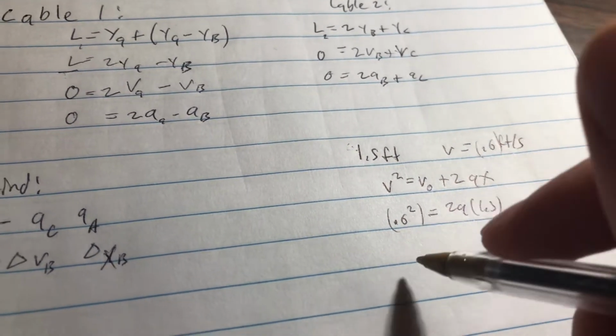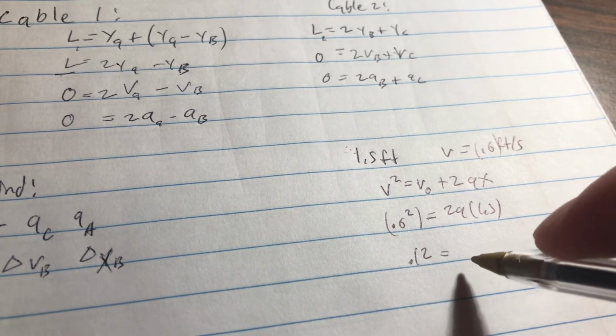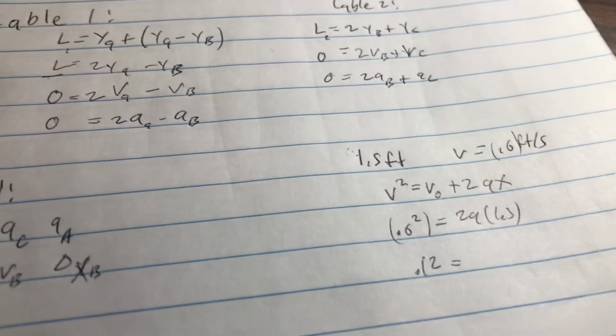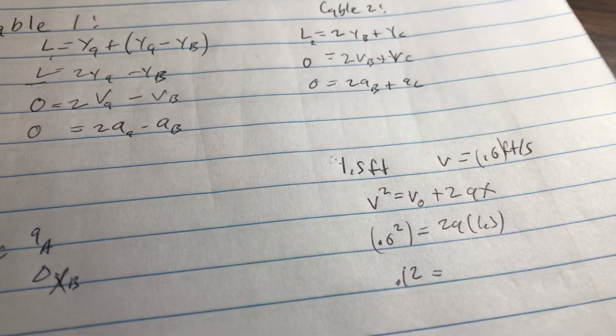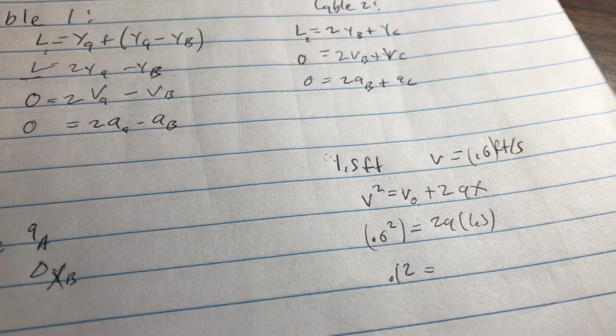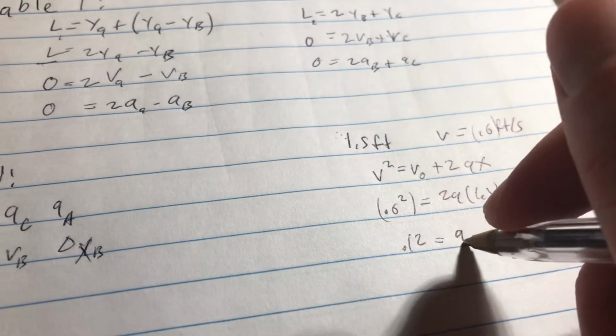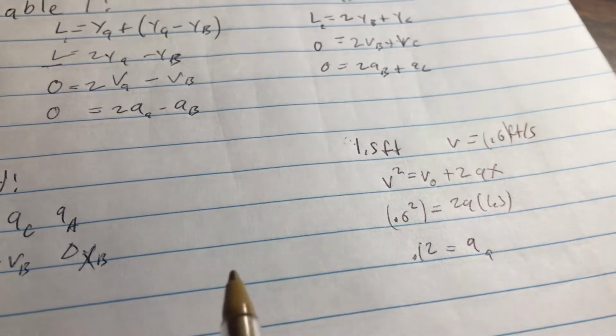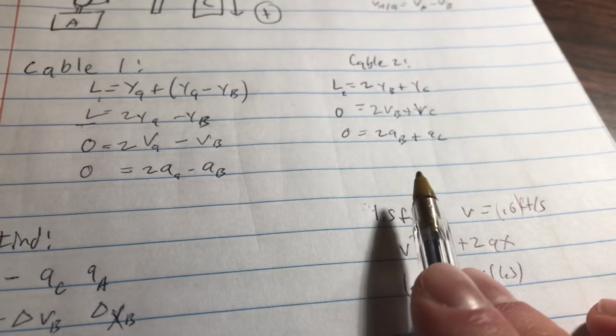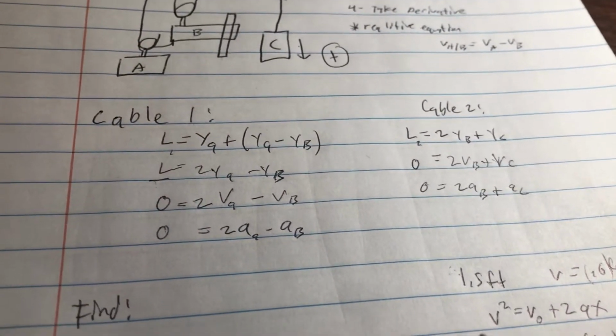That's 0.6 squared divided by 3, which is 0.12, and equals a. This is a of A. Now we have 2 unknowns with 2 equations. Boom, we can solve this baby.